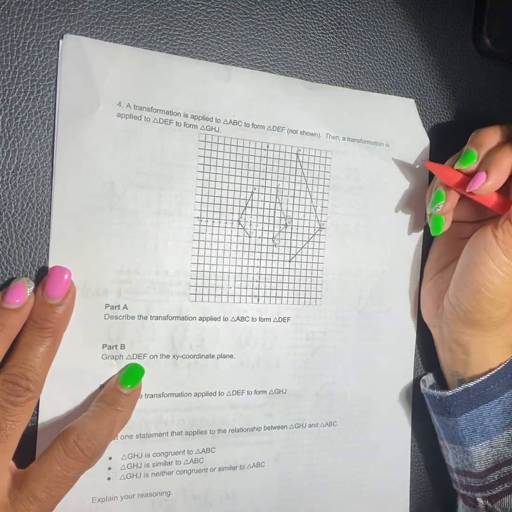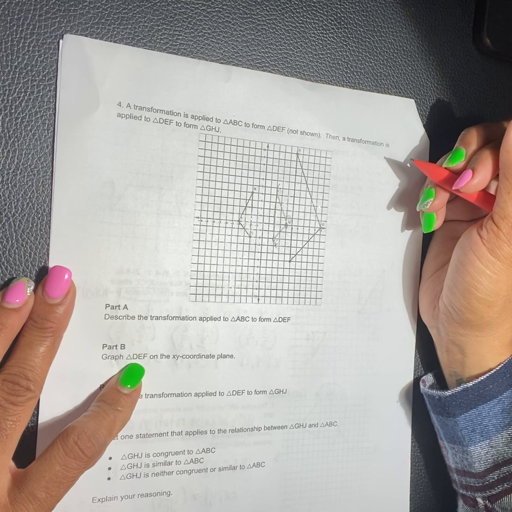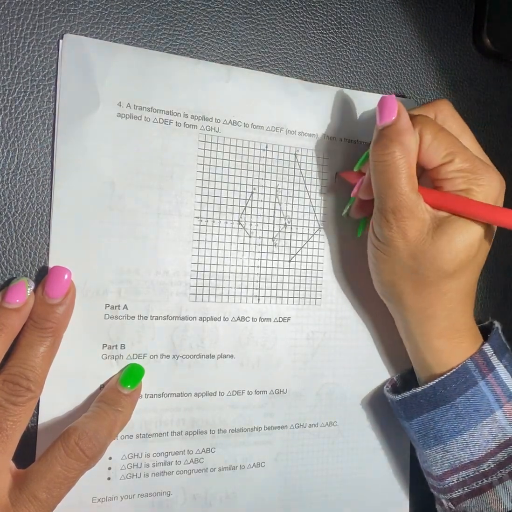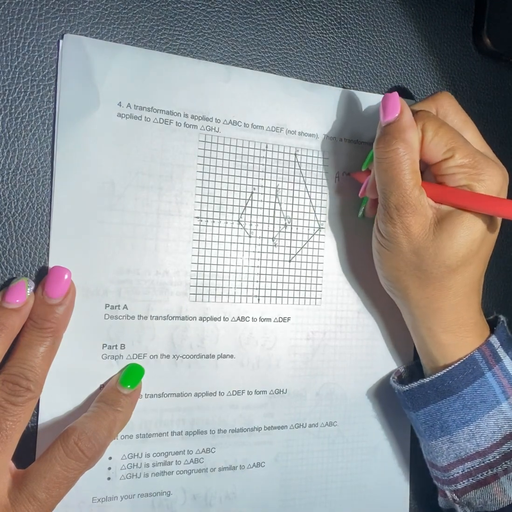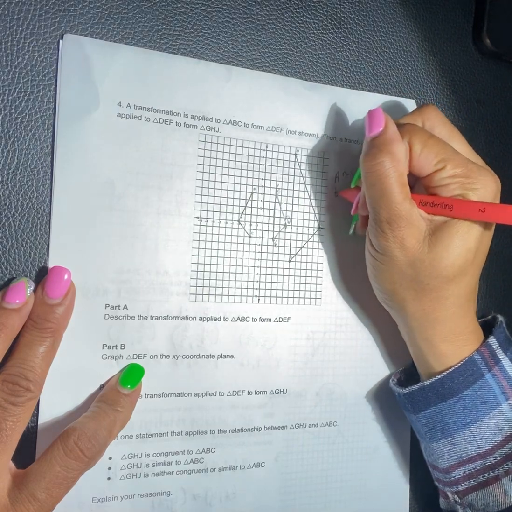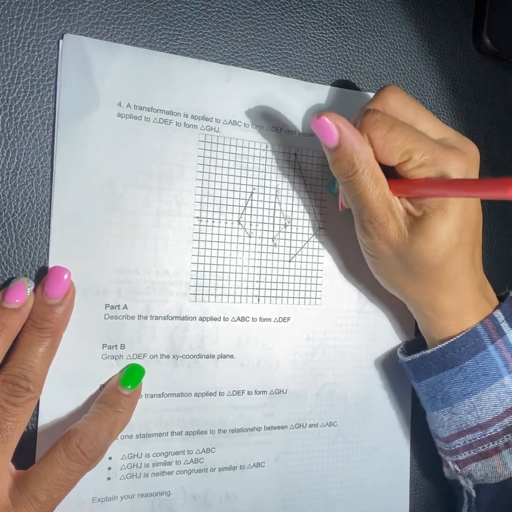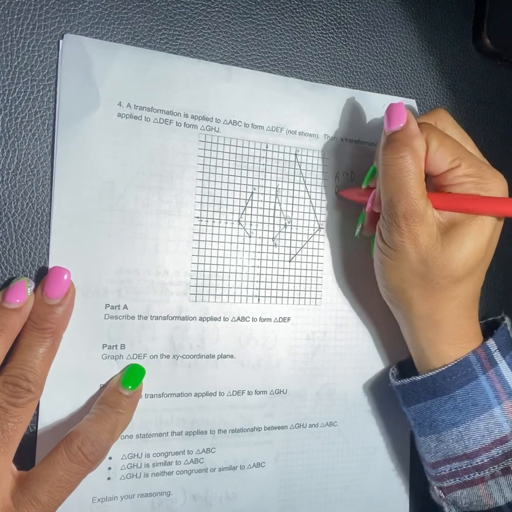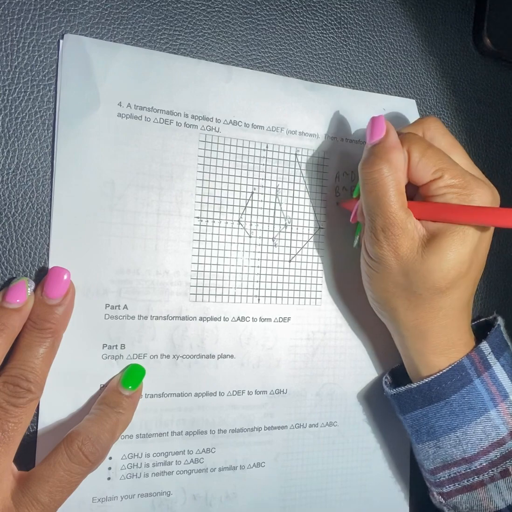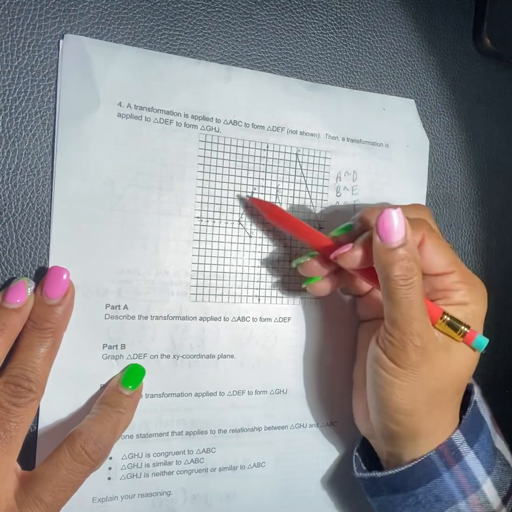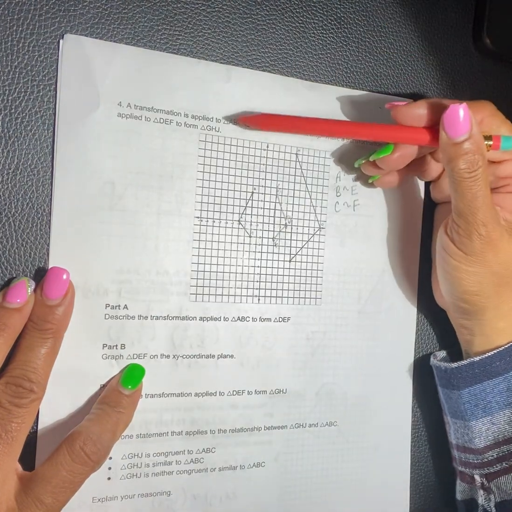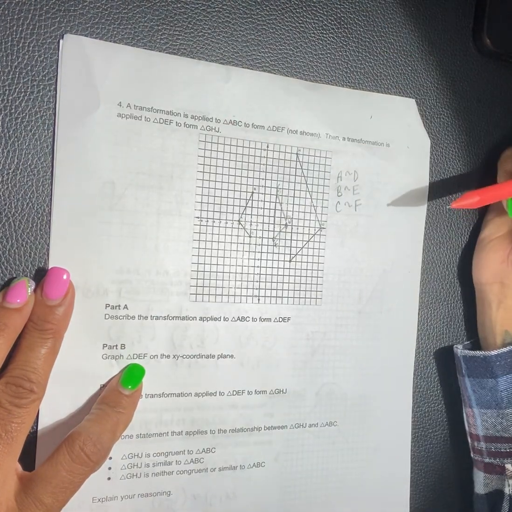Now what I'm going to do also is I'm going to write over here the similarities. Okay, because I know that A is similar to D, E, I'm sorry, not E, B. B is similar to E, and C is similar to F. That way you know which one goes with which because of the order in which the similar figure problem is written, okay?